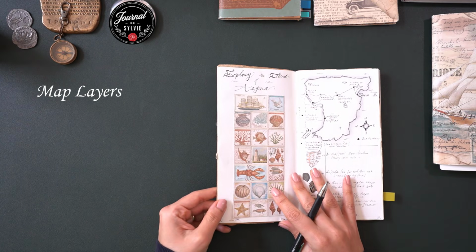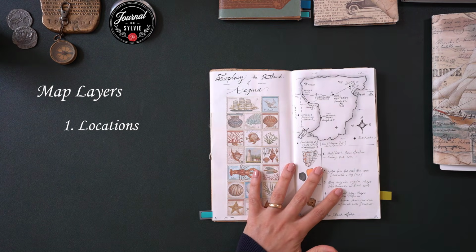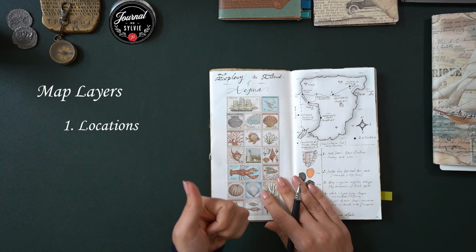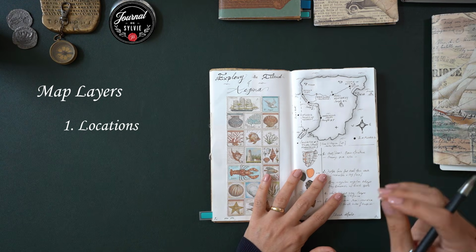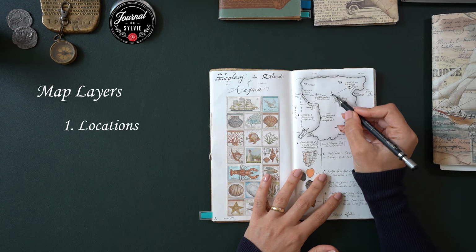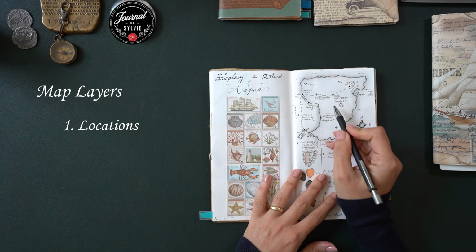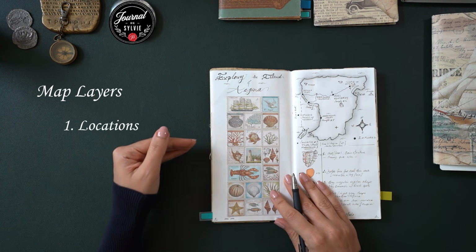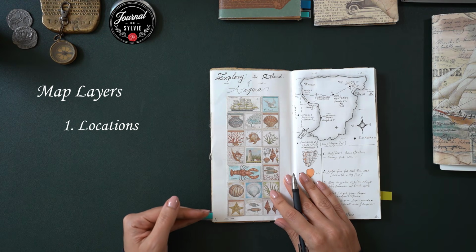The first one is to add, obviously, the locations. By locations, I mean highlighting relevant cities, towns, villages, and usually you can add a small pin or a small X and write the name of the location, and this is what will help you to connect events or ideas to specific locations.